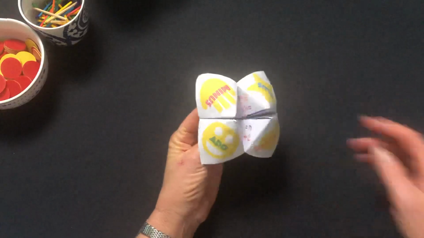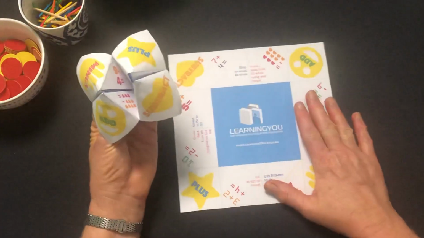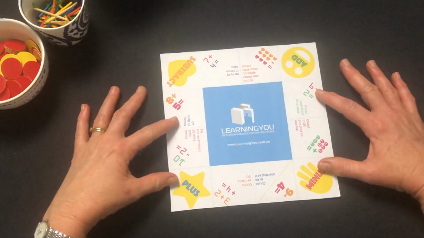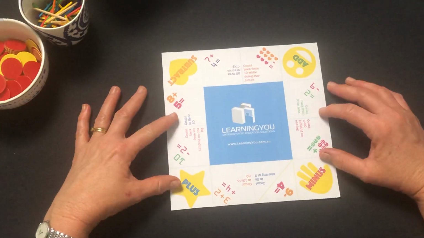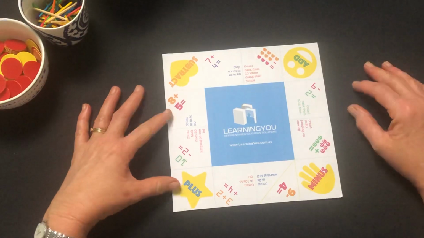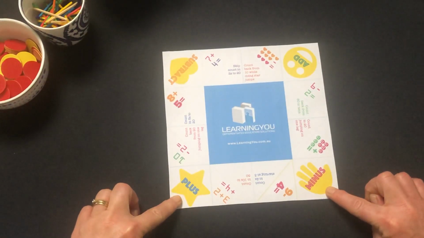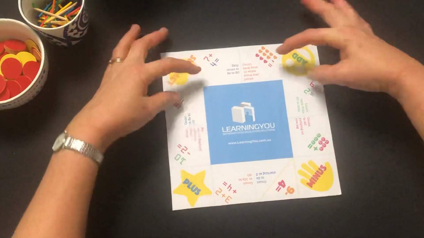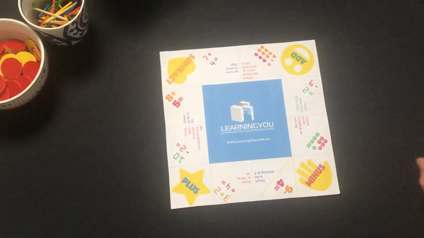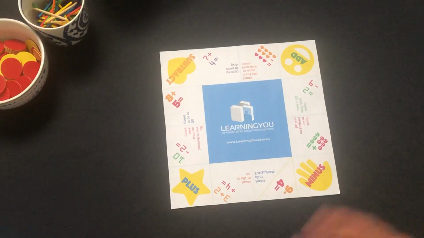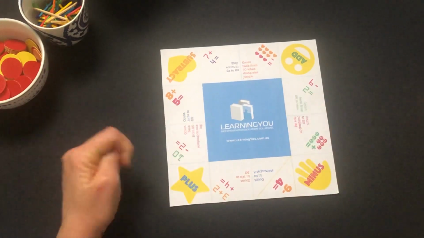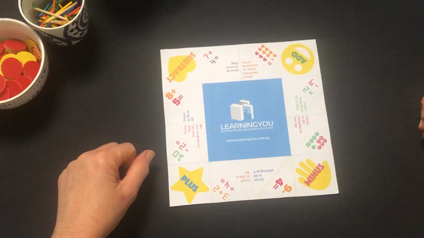So let's have a look at how you can make this fun little chatterbox and play the game with it. So I have a template here. The template is filled out already for us on LearningYou, as well as you can find on LearningYou.com.au a blank template. But you can see that you put the big topics in the corners, and then in the next set of triangles going in, you can put the questions or problems that they're to answer, and on the inner triangles you put the actions that they're to carry out.